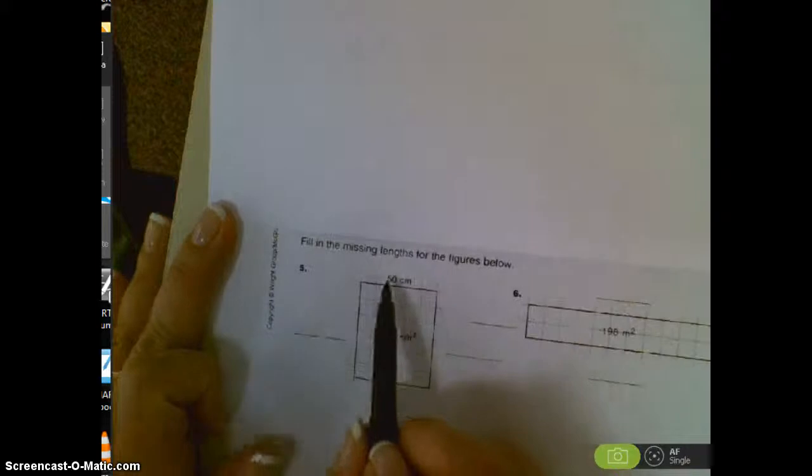Fill in the missing lengths of the figure below. So this time we have an area and we have some of the sides, but we need to figure out what some of the missing sides are. So if this is 50, we know that this piece right down here is going to be the same because it's 1, 2, 3, 4, 5 across, and that was 5 across, so this must be 50 also.